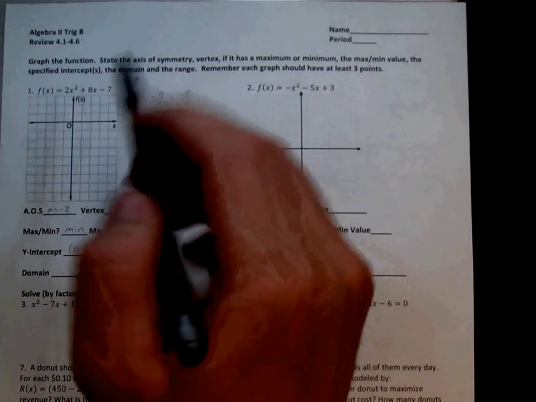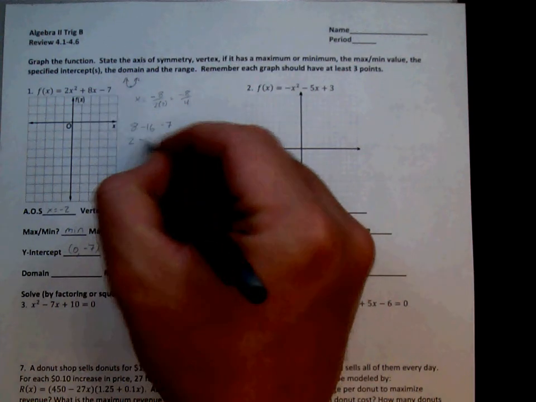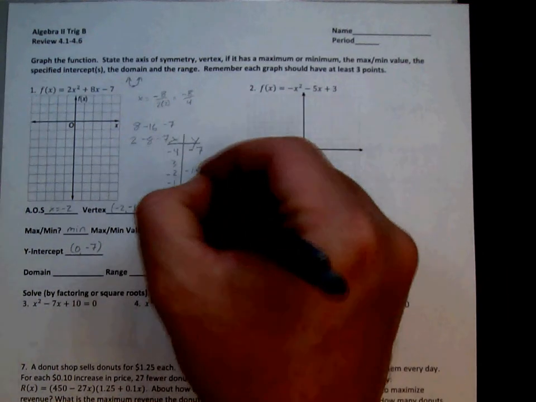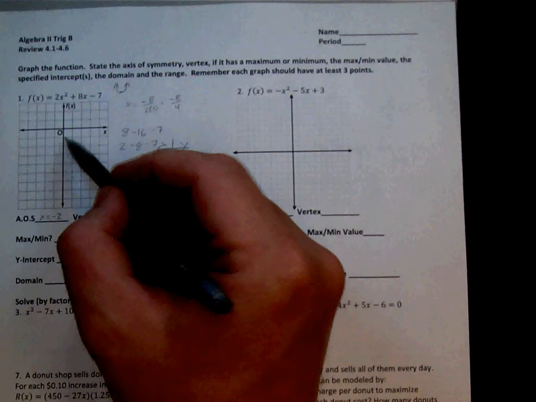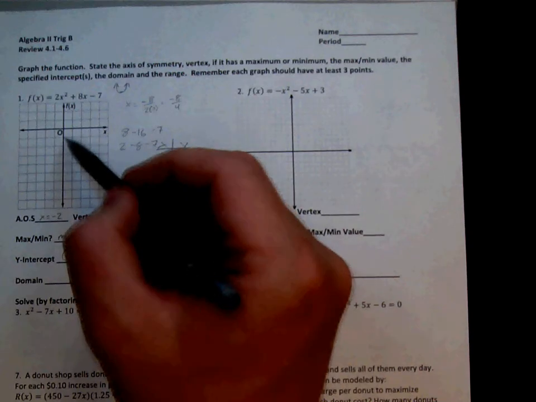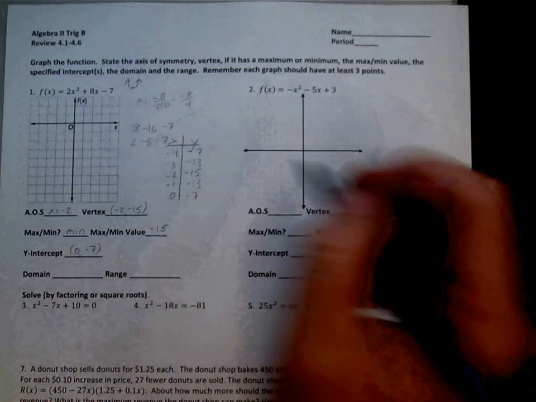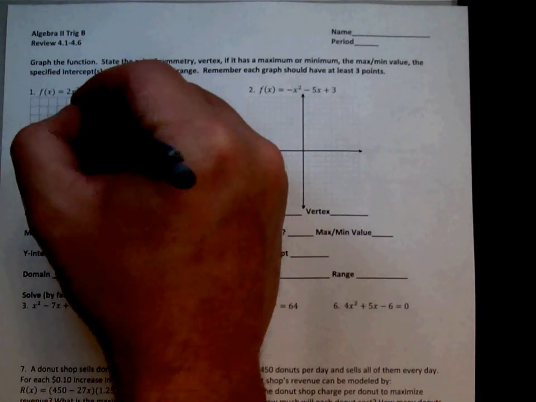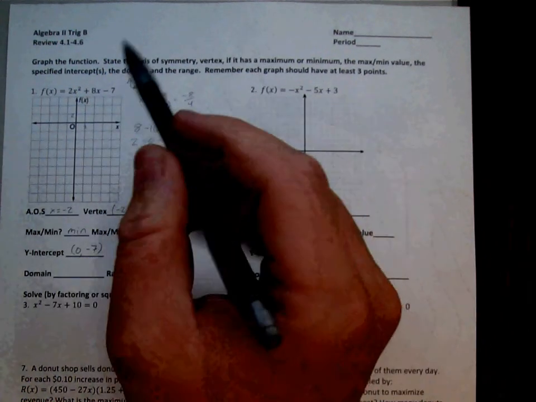Negative 1 squared is 1, times 2 is 2. 8 times negative 1 is negative 8, minus 7. So 2 minus 8 is negative 6. Minus 7 gives us negative 13. Let's see, we're probably going to have to change the scale here because we're going by 1, 2, 3, 4, 5, 6, 7, 8, 9. Yeah, so let's go by 2s. We'll change both the x and the y-axis to going by 2s. So I put little 2s there to denote that.